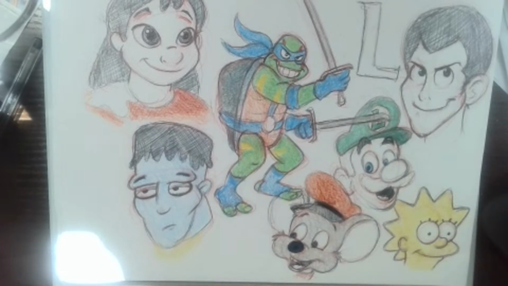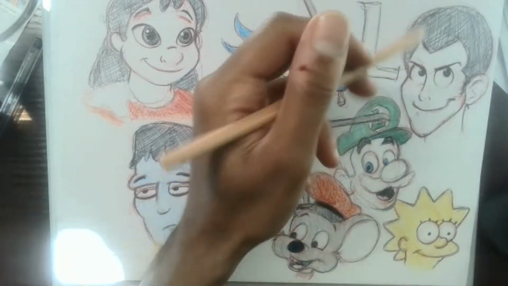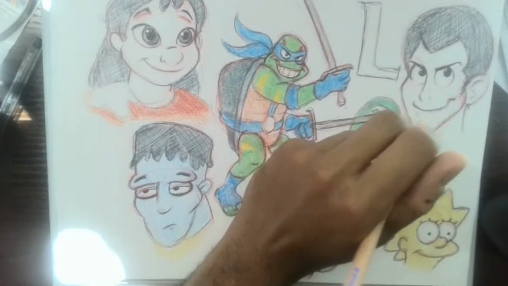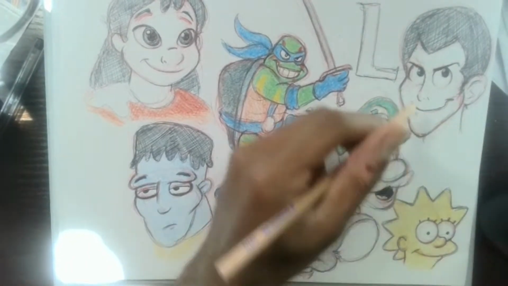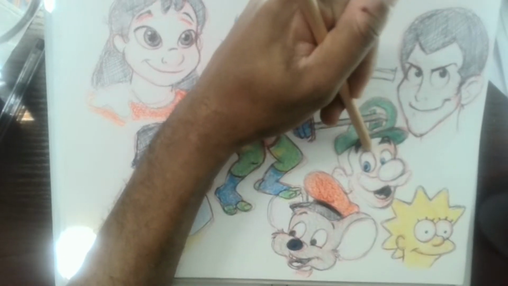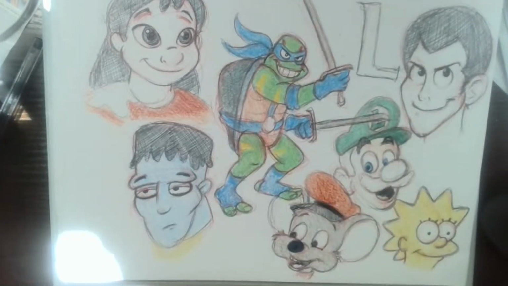All right, cool. So now let's break out some brown. Actually, before I do that, let me break out some peach for our skin, at least for Luigi's skin here. Let me color that. Let me sharpen this.